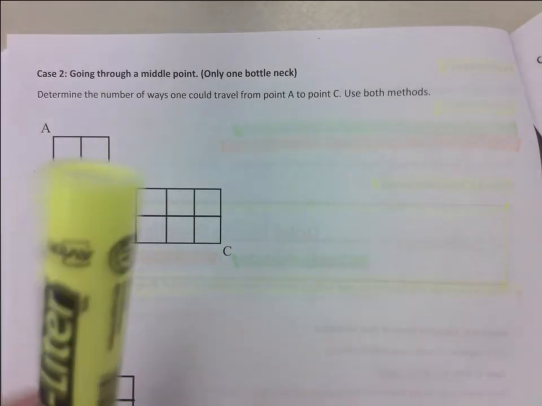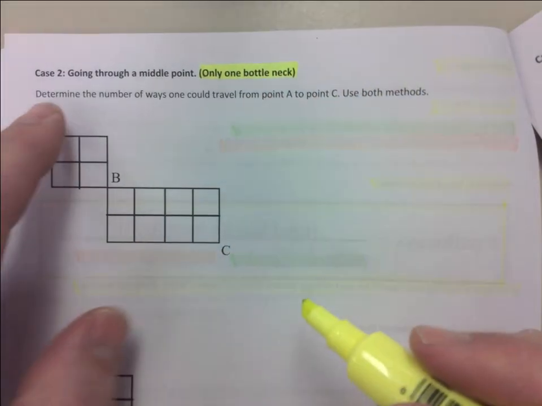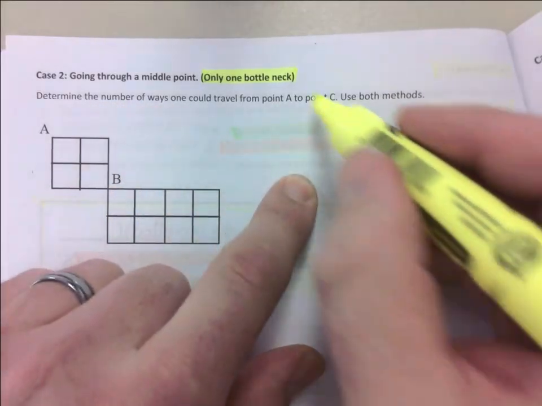I'm going to do this one with you. This one I call a bottleneck. There's a bottleneck here. Determine the number of ways one could travel from point A to C.